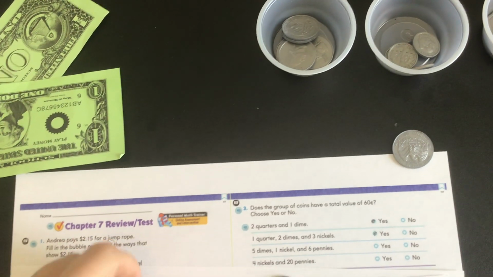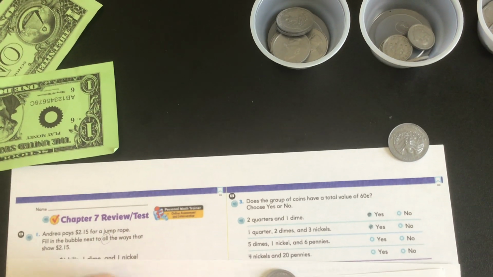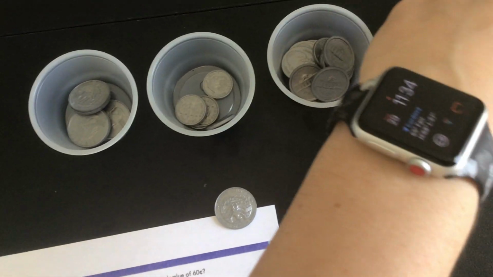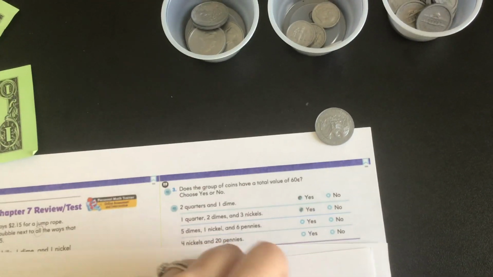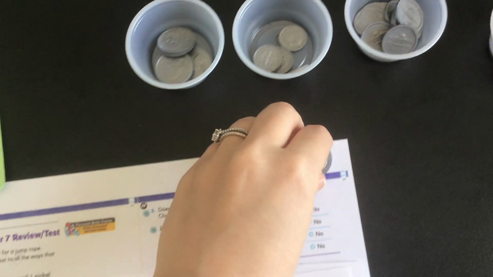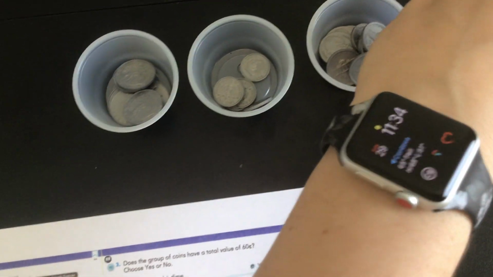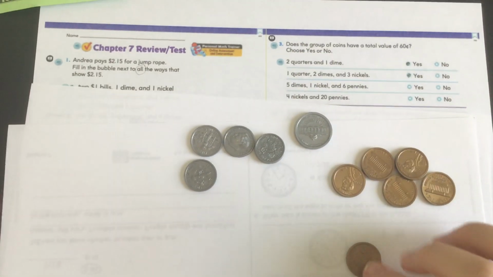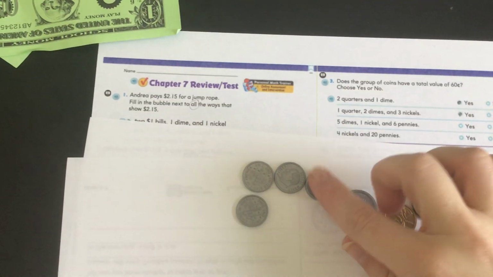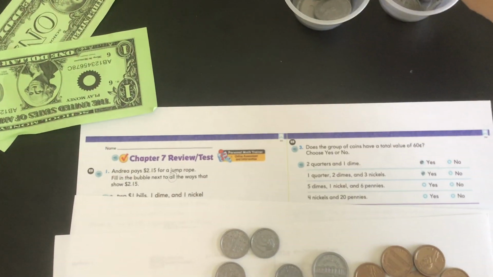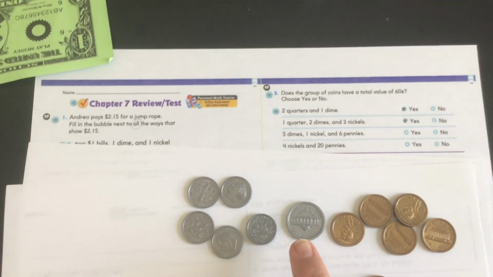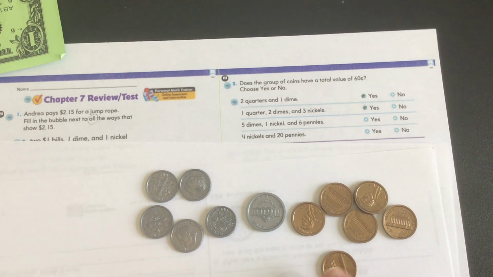Let me make sure I have everything correct. Whoopsie, I have only 4 dimes. Okay, 5 dimes right here. 1, 2, 3, 4, 5. 1 nickel and 6 pennies.